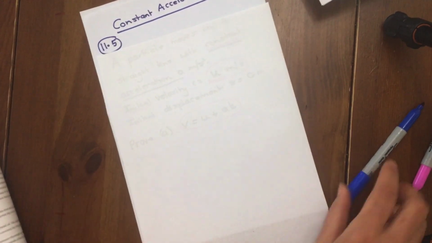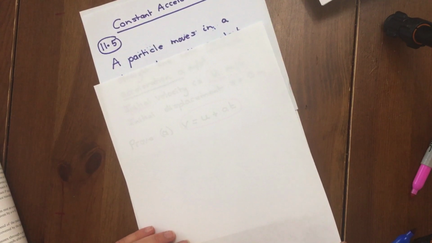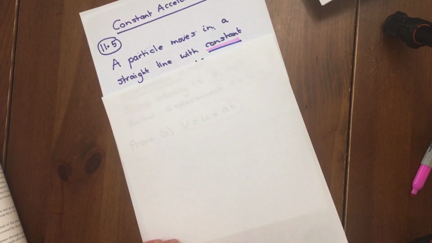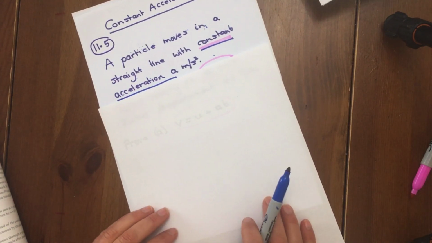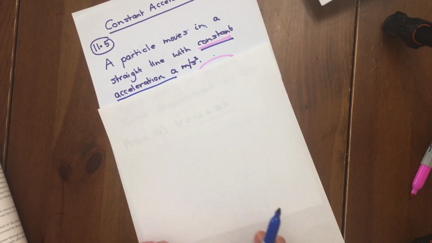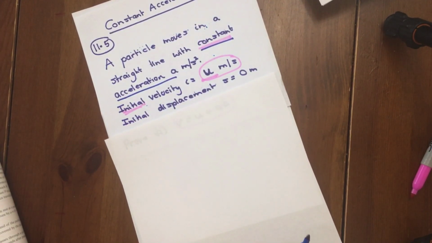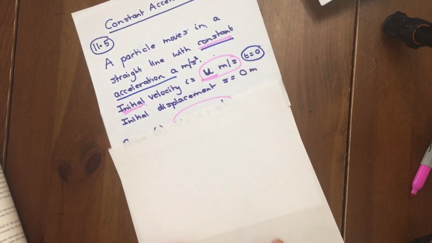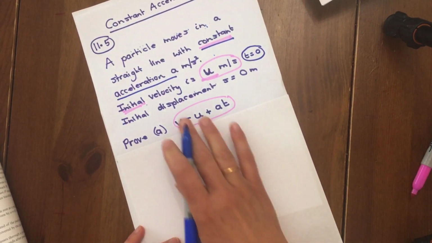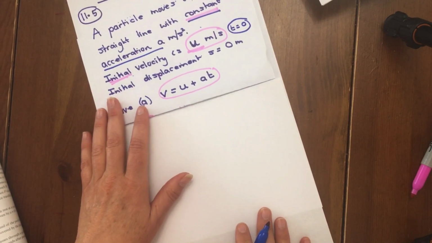So let's go through the example in the book. You've got a particle that moves in a straight line with constant acceleration. This is constant acceleration, this lesson. We start off with initial velocity u and initial displacement s. When we mean initial, this is when t equals 0. We want to prove this formula here. So how can I go about proving this formula?